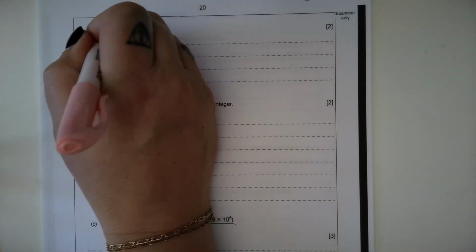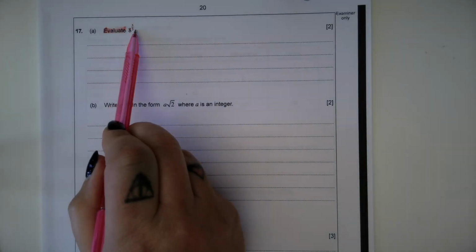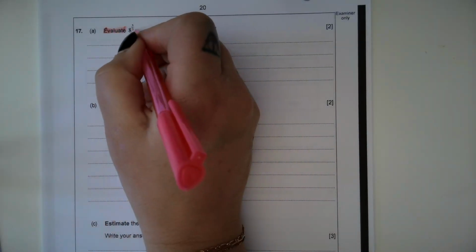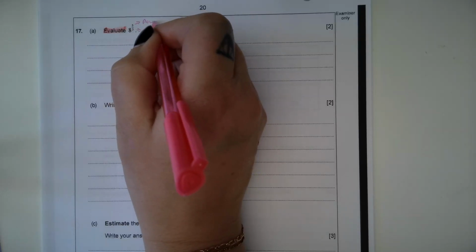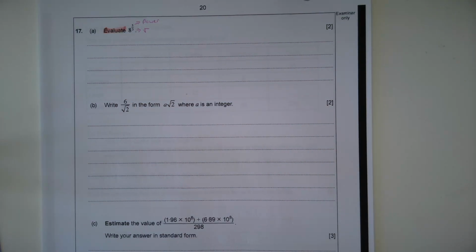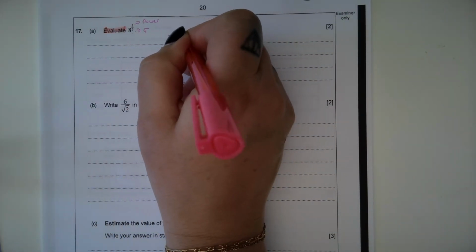(17a). Evaluate 8 to the power of 5 over 3. So evaluate means we want a numerical answer. We've got a fractional power here, so remember the bottom of the fraction is the root, the top of the fraction is the power, and we deal with the bottom first, that denominator first. So we're going to start by taking the cube root of 8.